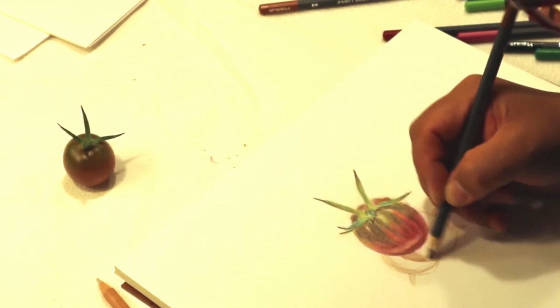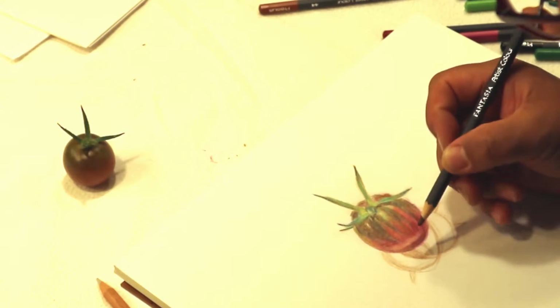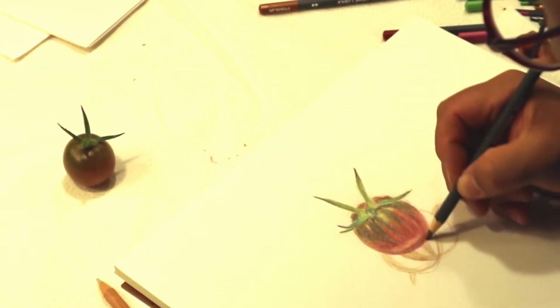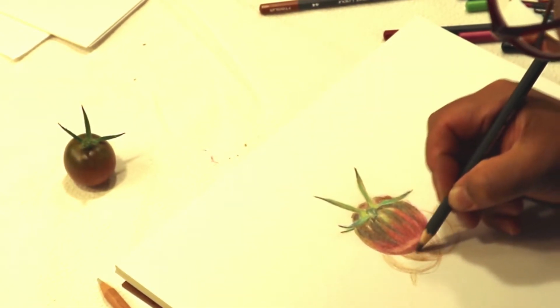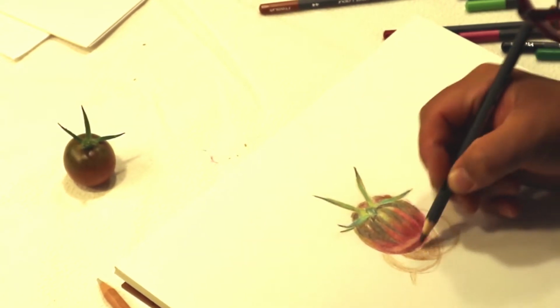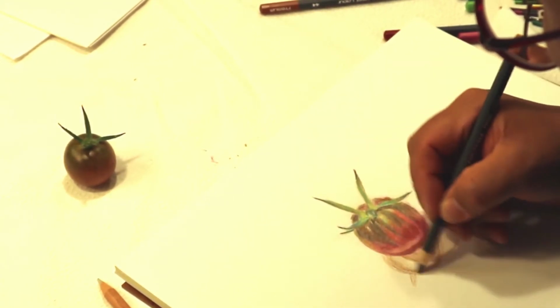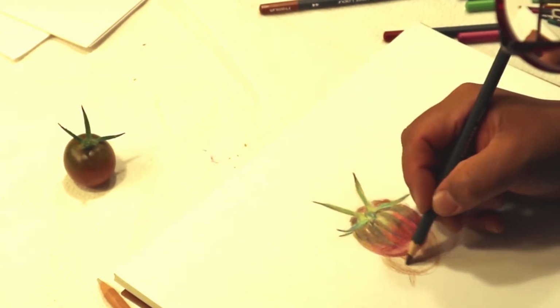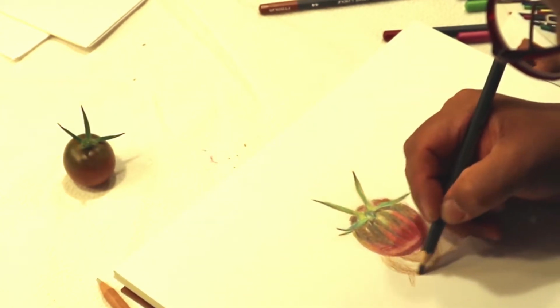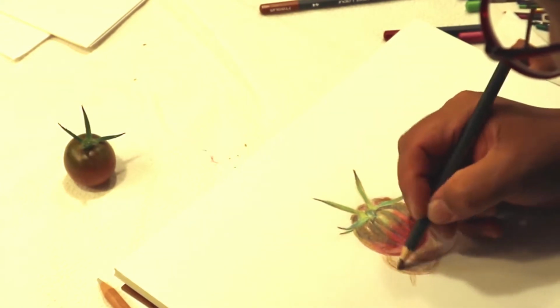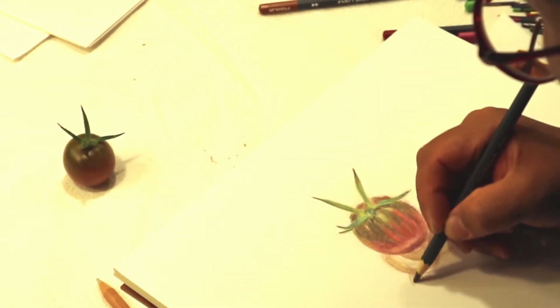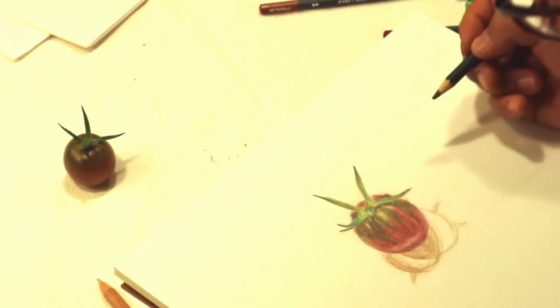So I'm going to very, very lightly use this medium brown for this shadow here. And then over here, I'm going to make it a little bit lighter because there's a slighter area right here. Just make the outside of the shadow a little darker. And this is very, very light, this little petal here.